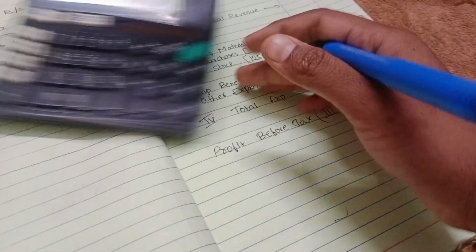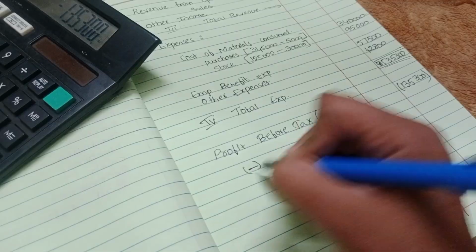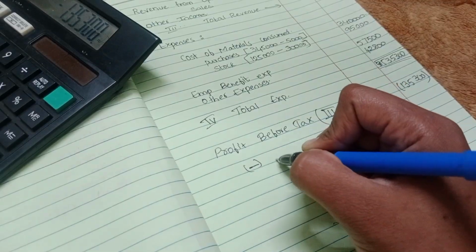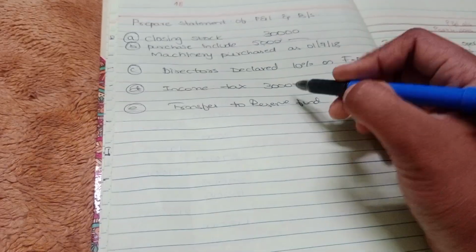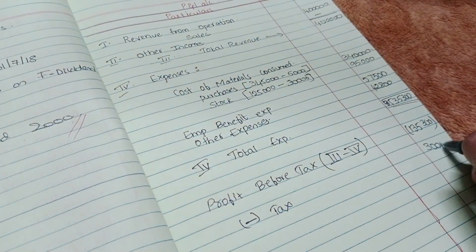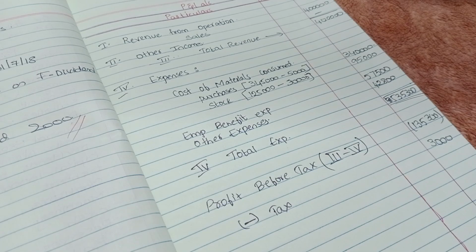Is there any tax in the question? Yes, we have tax. What tax do we have in the question? They have given income tax. How much income tax? 3,000. We need to subtract it.